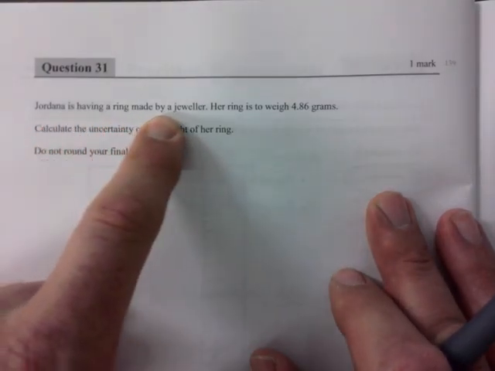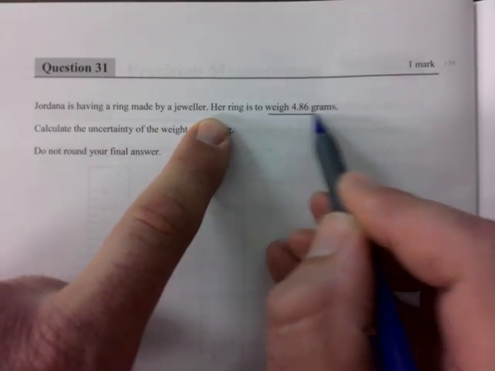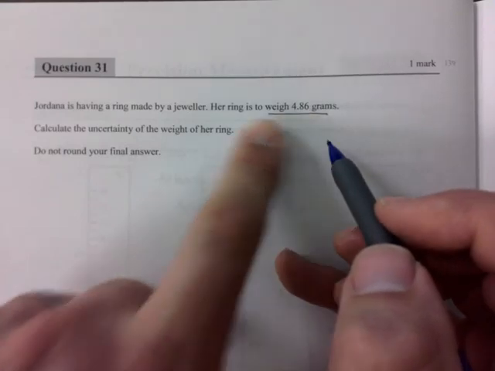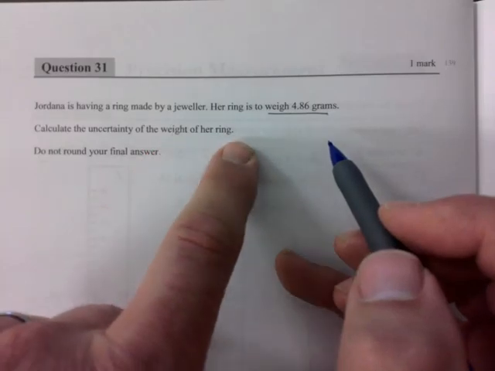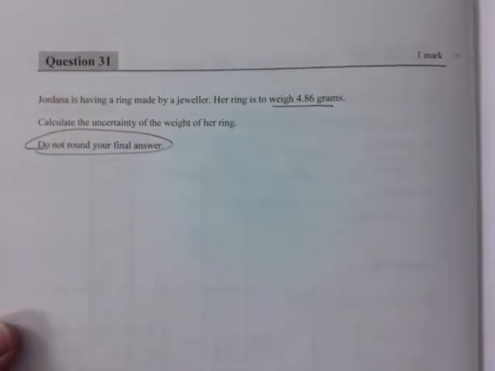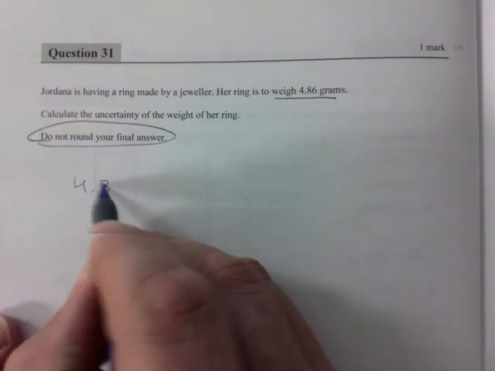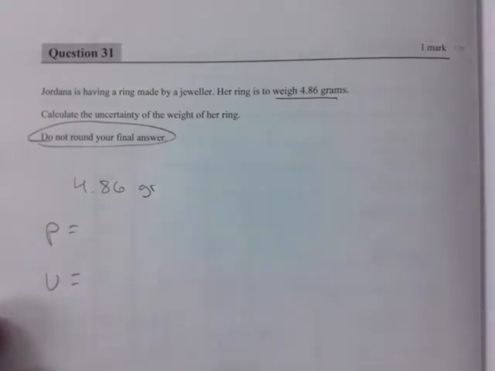Question 31. Jordana is having a ring made by a jeweler. Her ring size, the weight is 4.86 grams. Calculate the uncertainty of the weight of the ring. Do not round your answer. Hey, we just did this. How do you get your uncertainty? What do you need first? You need the precision first. Then you can get the uncertainty.